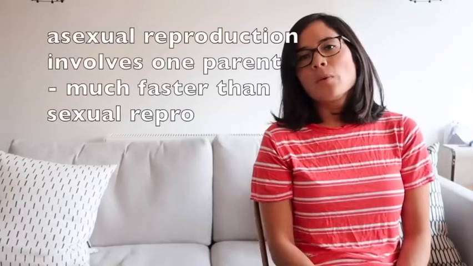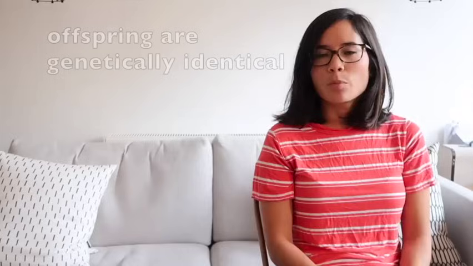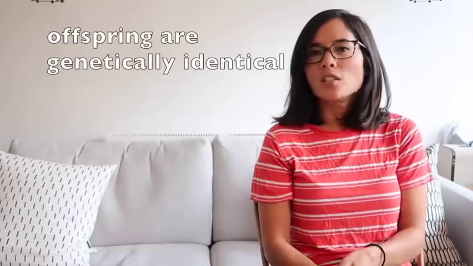With asexual reproduction, you only need 1 parent. It's a much quicker process. You end up with genetically identical offspring, and this is why it's good when conditions are unchanging. It's a great way of quickly producing large numbers of identical offspring, which we call clones. There are no gametes, no fertilization, and no zygote is formed.